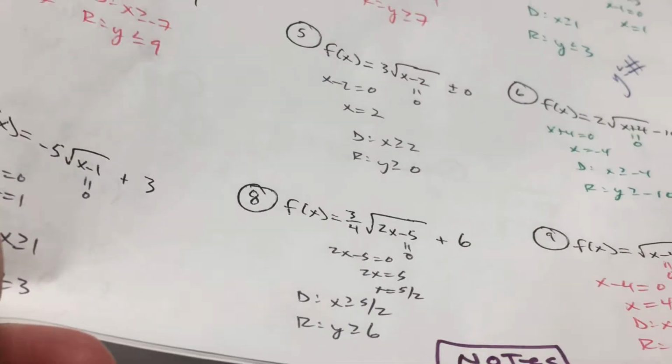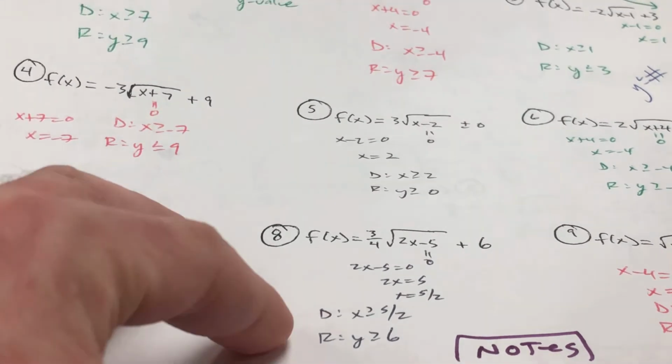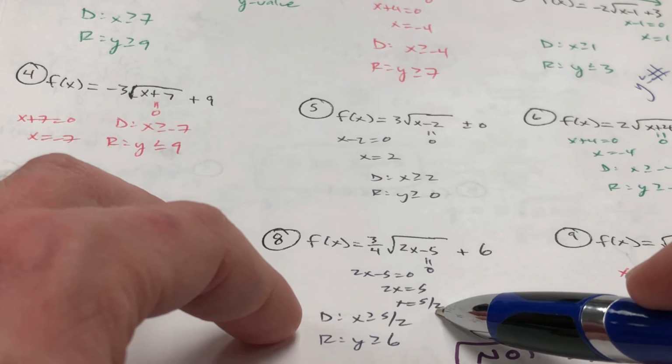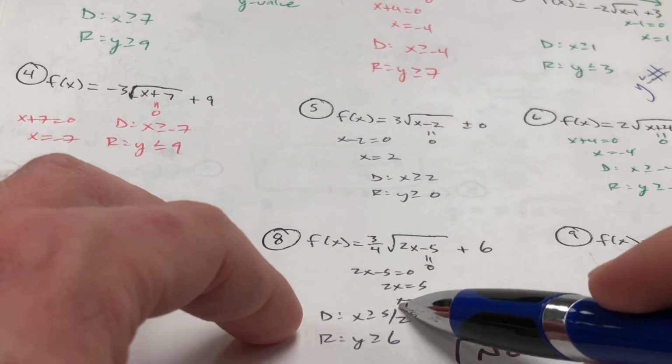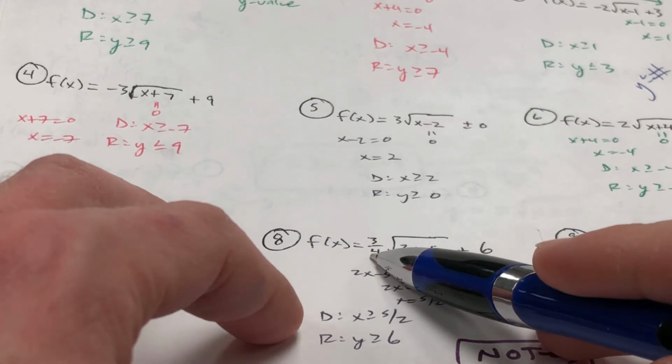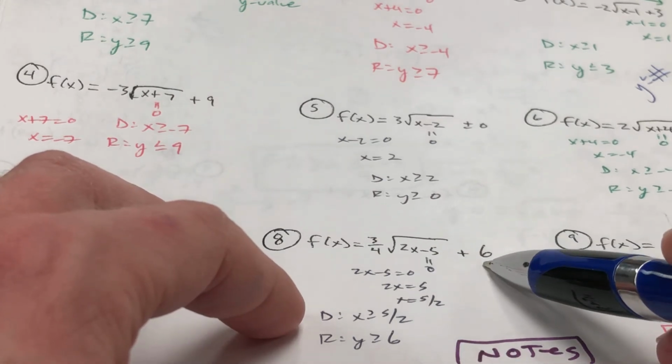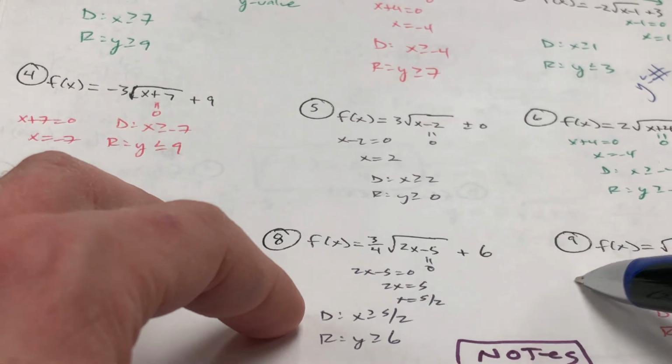8. So this whole page, the domain is x greater than or equal to some number. That might change here. I said 2x minus 5 equal to 0. The domain is x greater than or equal to 5 over 2. That's a positive. It doesn't matter if it's a fraction. The range is y greater than or equal to 6. The graph's going to go up.